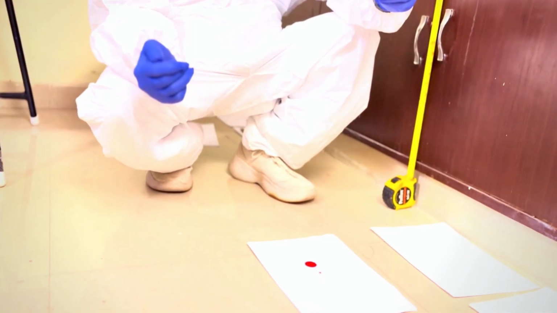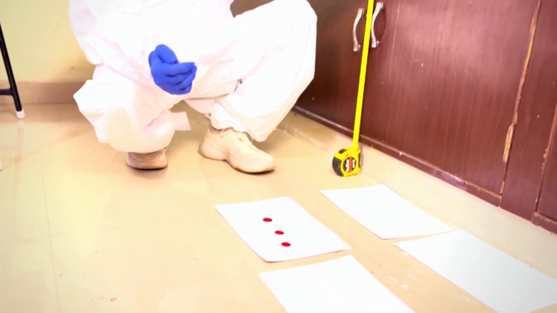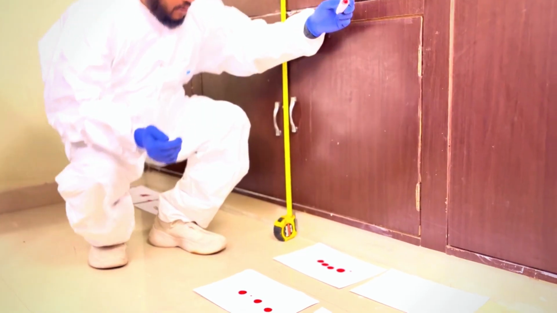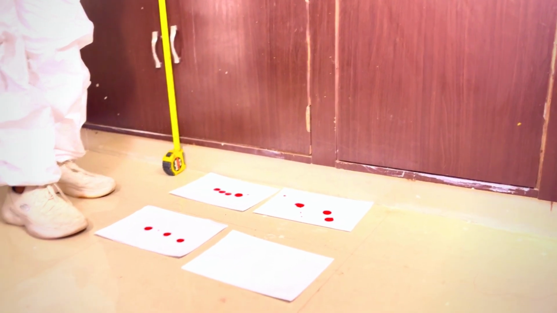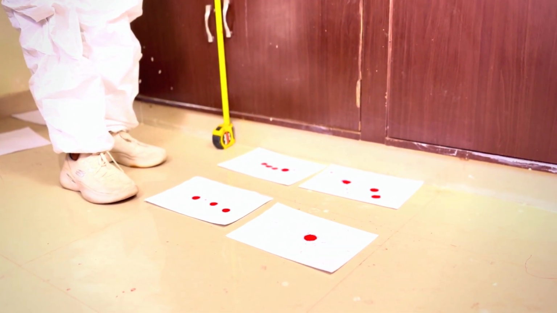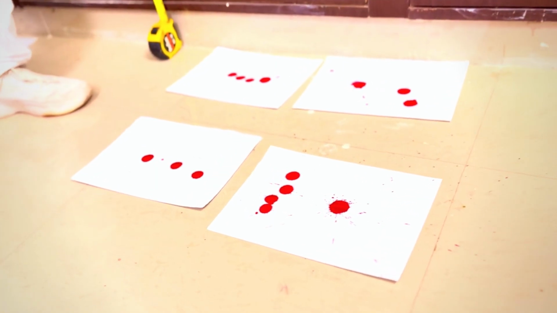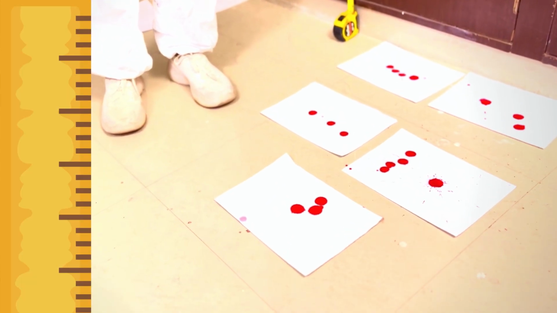We'll see the shape of a bloodstain when it falls from different heights. First, 1 foot, 2 feet, 3 feet, 4 feet, 6 feet.